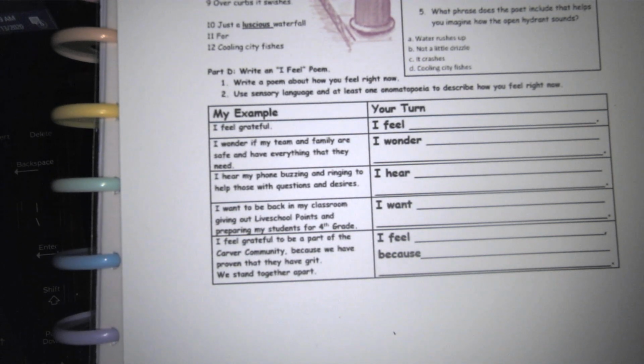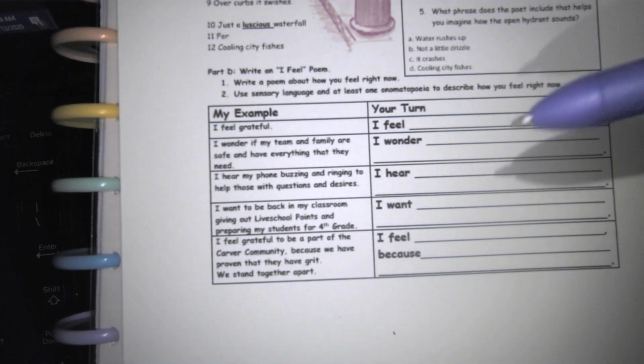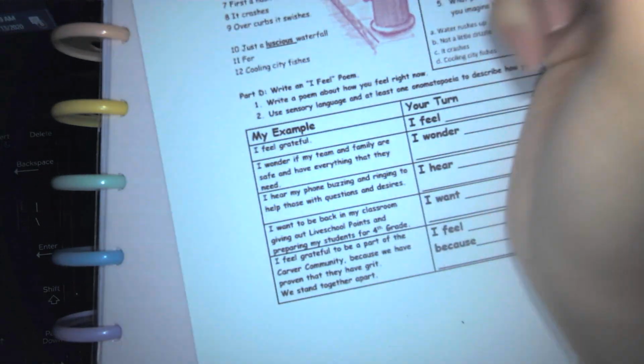So in part D, we're going to write a special poem called an I Feel poem. I know that right now it's a very interesting time in history, and we might have different ways that we feel about it. Like you might be happy or sad or angry or anything.